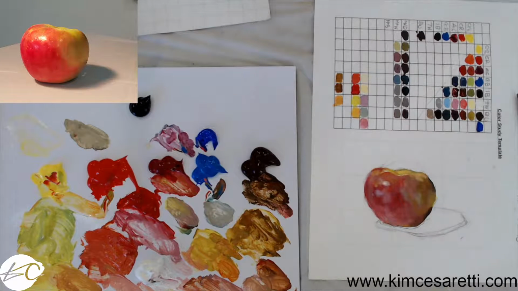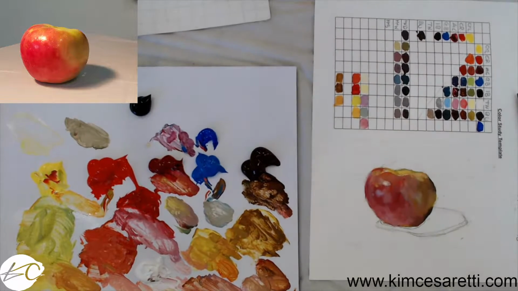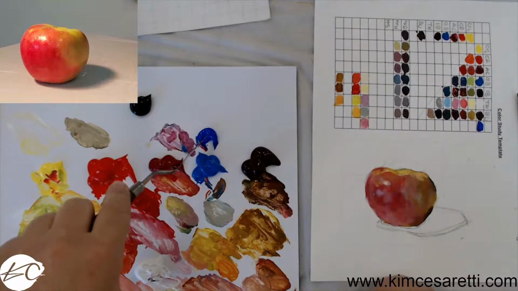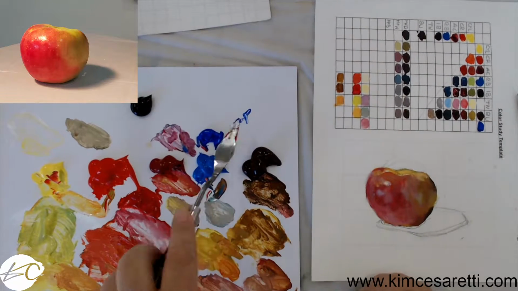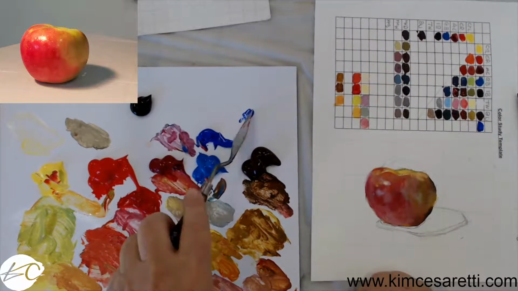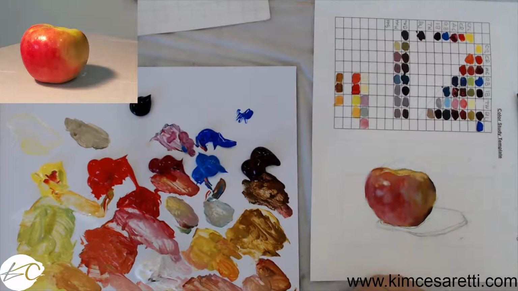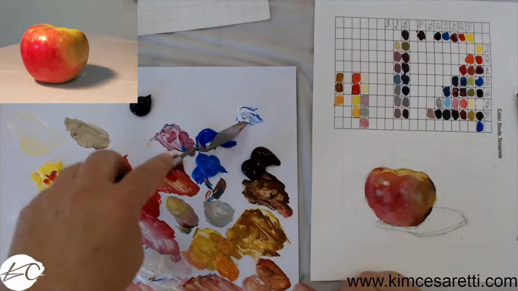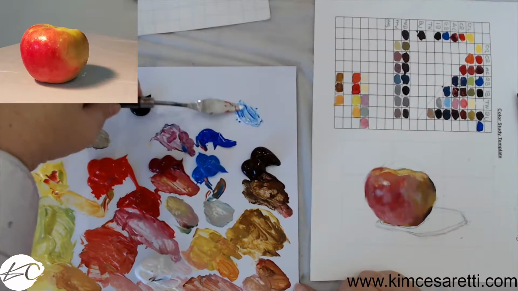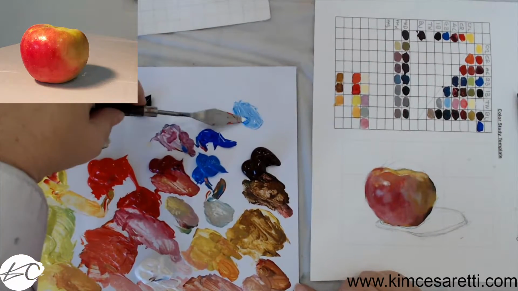All right, I'm going to go into the shadow. It looks pretty blue, so I'm going to start with some cobalt blue. It's definitely going to need some white because it's not quite that dark.